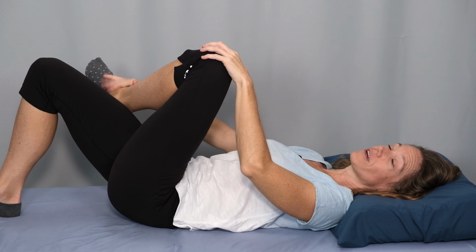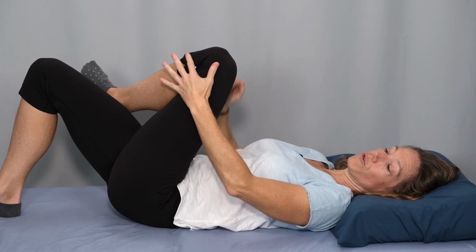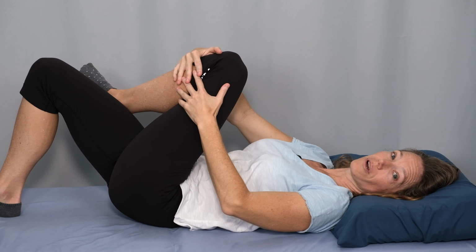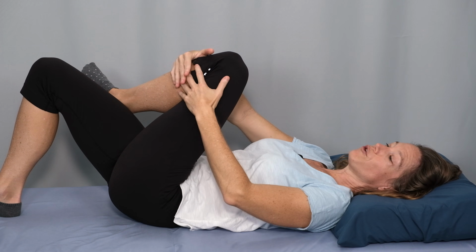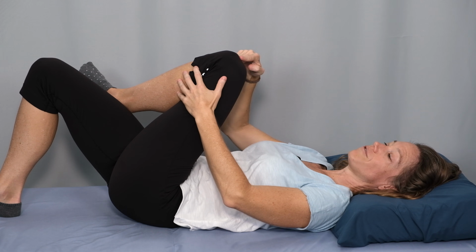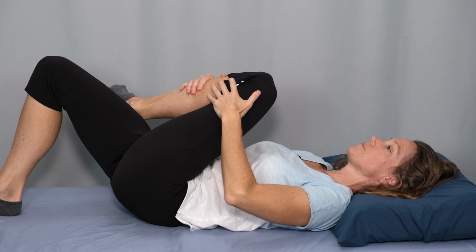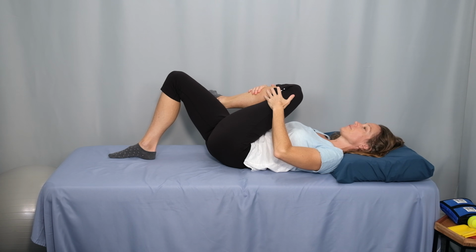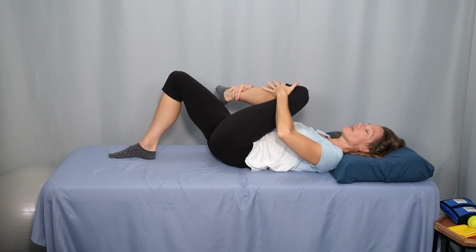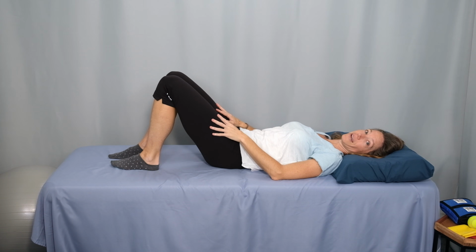Okay, once it's in a comfortable position, bring your hands to the outer part, either one hand or both hands, to the outer part of the thigh and leg, and bring the knee closer to the opposite shoulder. So I'm going to bring my left knee toward my right shoulder, across my body. And hold for 5 to 30 seconds, or as long as it feels comfortable for you. Then lower your left leg back onto the table and relax.